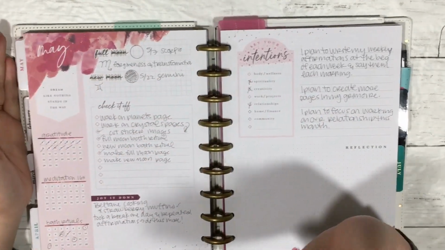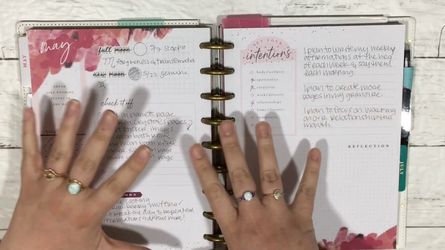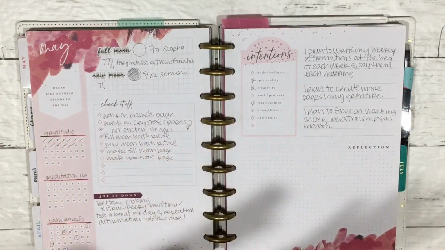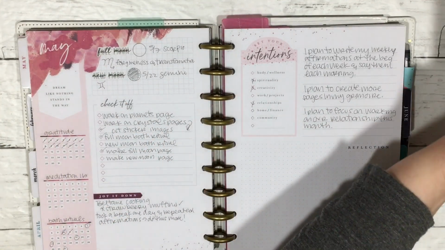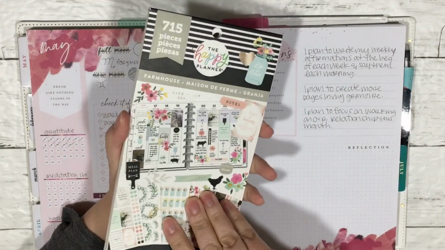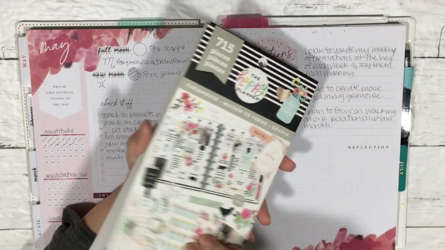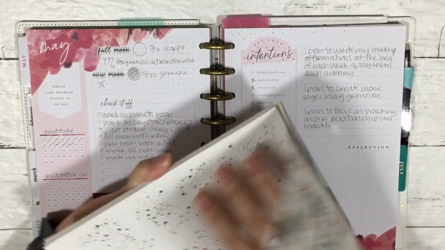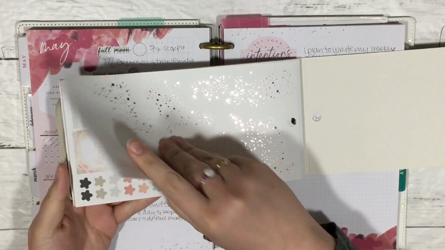For planning and writing out different pages for the different turns on the wheel of the year, one of my favorite sticker books, for Ostara and Imbolc, is the Farmhouse, because there are really pretty rose gold things.